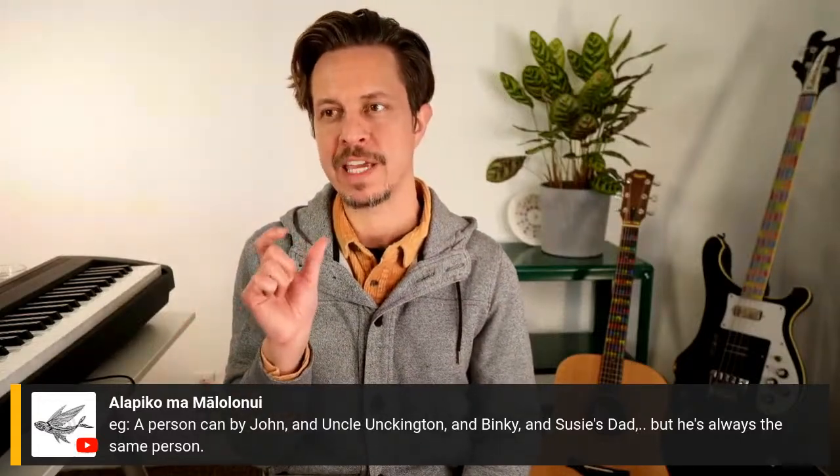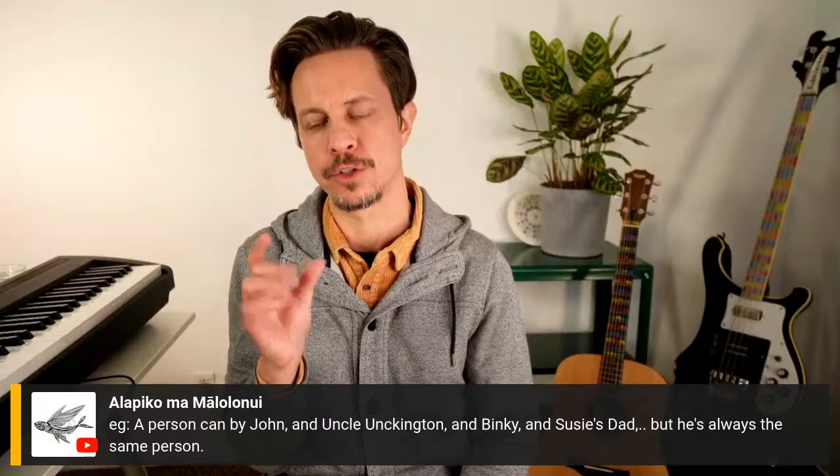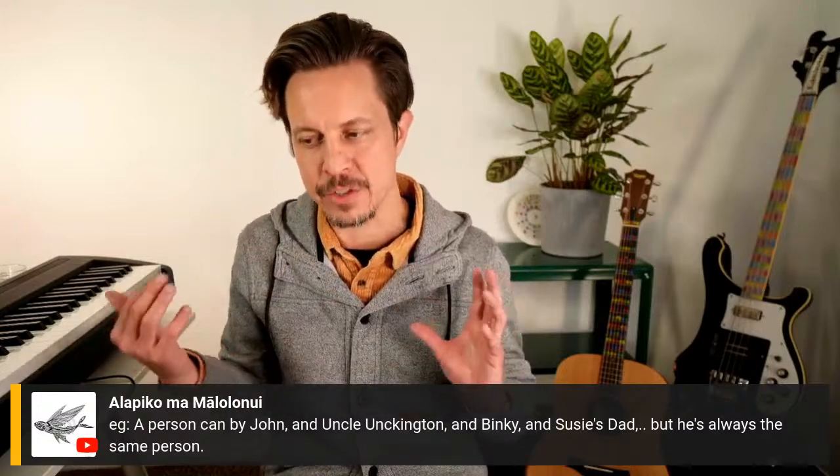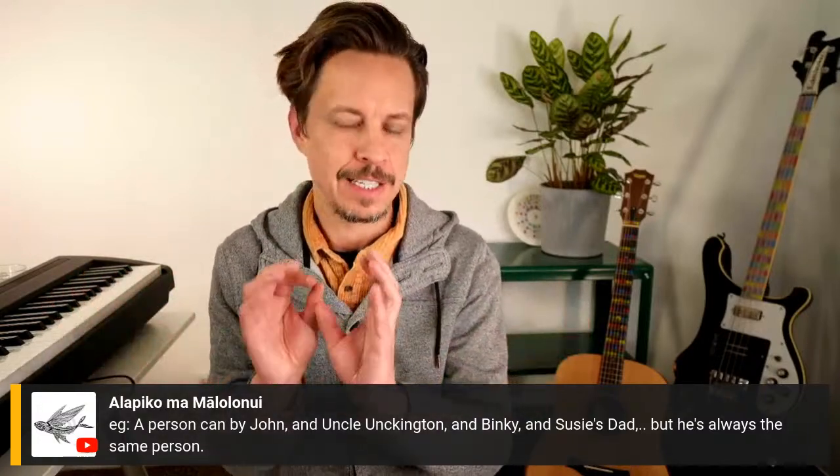But the way he functions, or to use more human words, the way he behaves and relates with people is different in different contexts, although he is the same person. John might be a little more reserved in the workplace. But when he's Binky, he's more of a silly dude, more outgoing, and has relationships with these other people. And at a family reunion, Uncle Unkington is the fun-loving jokester. So the context matters.